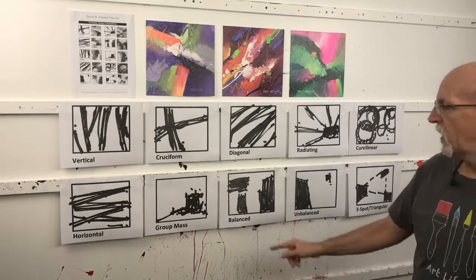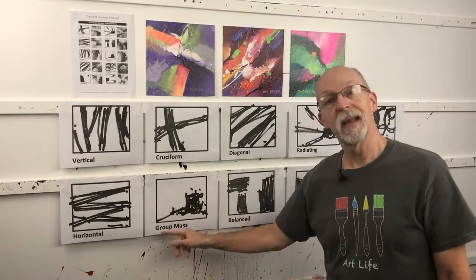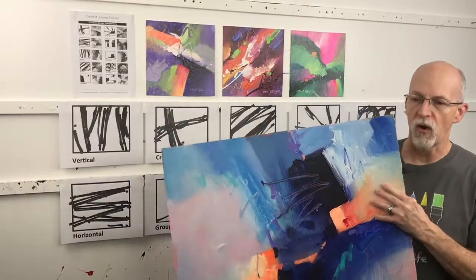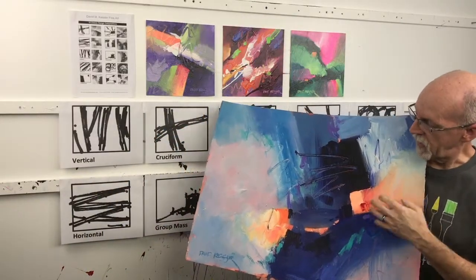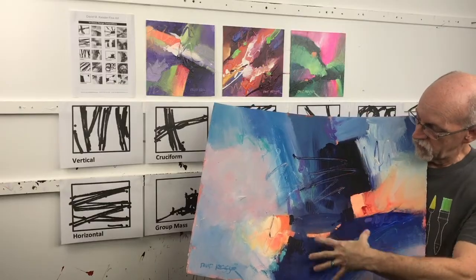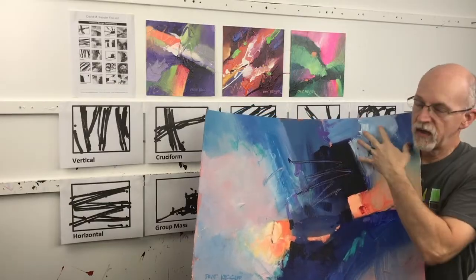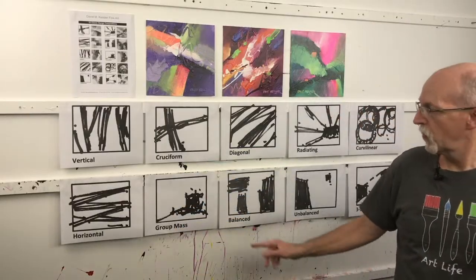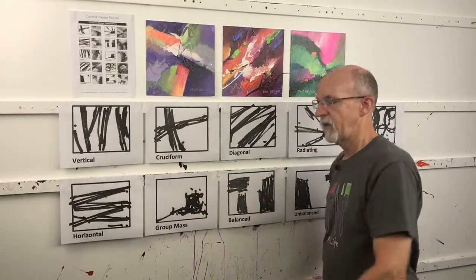Or you might want to think about a group mass, which is obviously a landscape sort of an approach, but I use that quite often for my paintings where I have a group mass where all the action happens, and then there's plenty of areas in the painting where nothing really happens, right? So it's a group mass where all the main stuff happens, right?